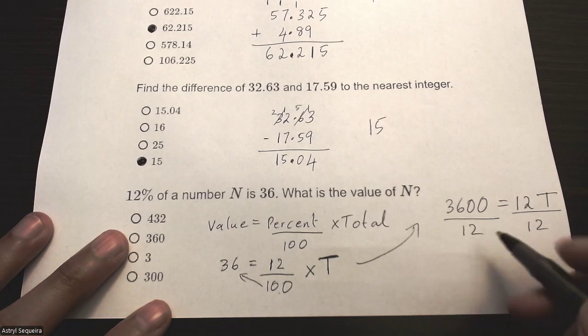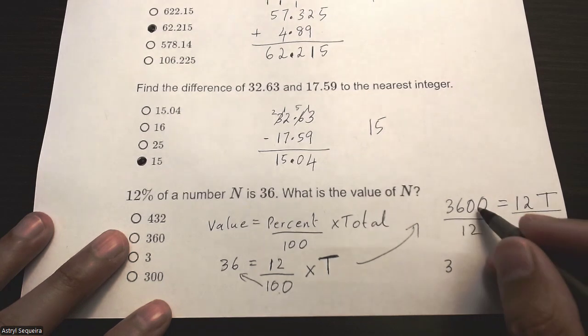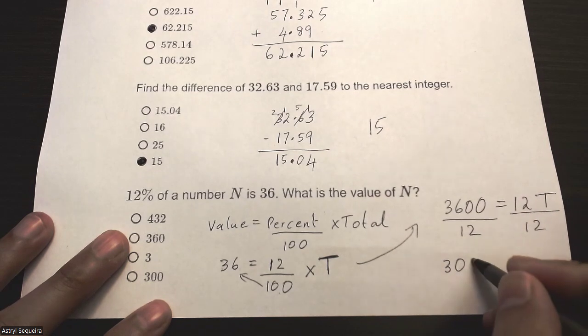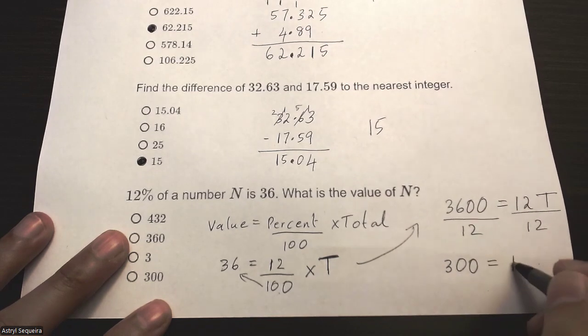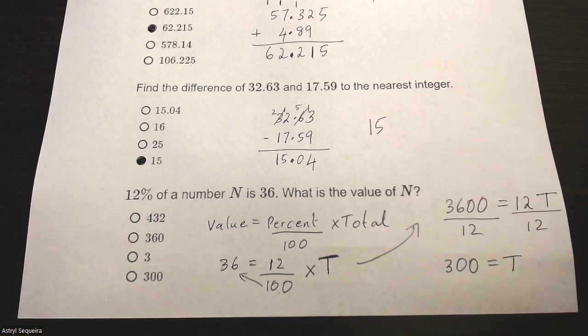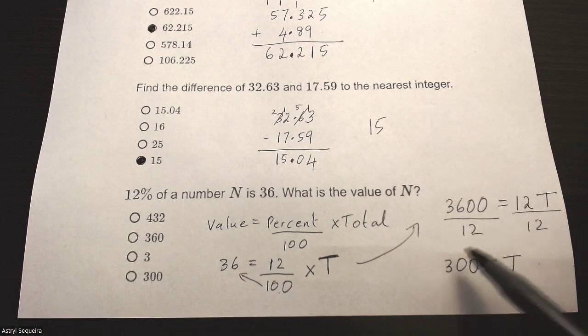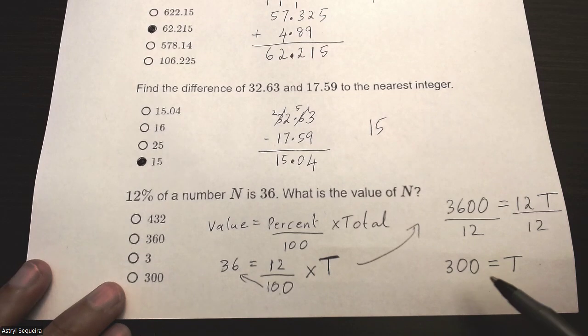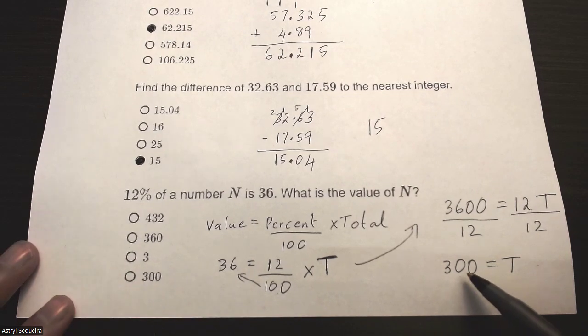36 divided by 12 is just 3, and I have 2 zeros left. Whenever you have zeros at the end, you can always do the calculation like that rather than doing long division or reducing by dividing by 2's. But you could always keep dividing by 2's and canceling the fraction till you reach 300 over 1, which is just 300.